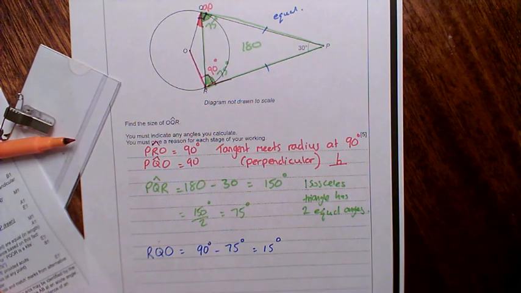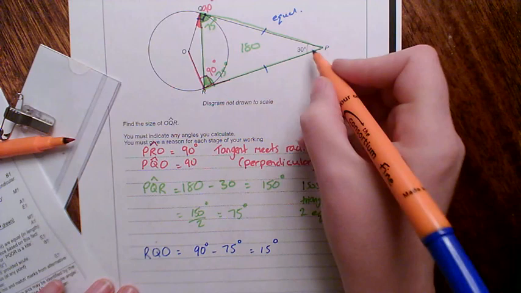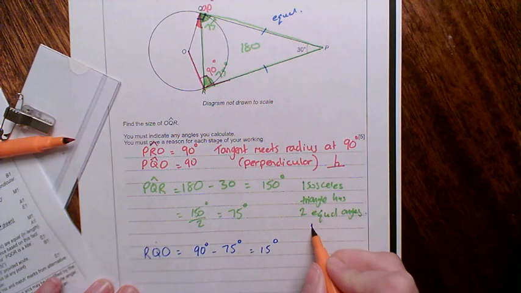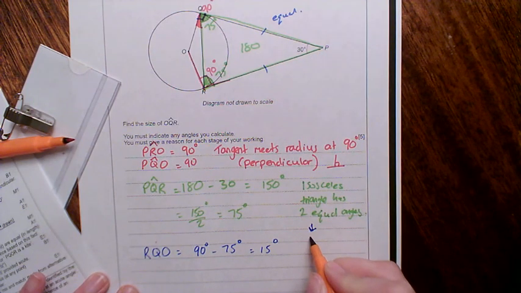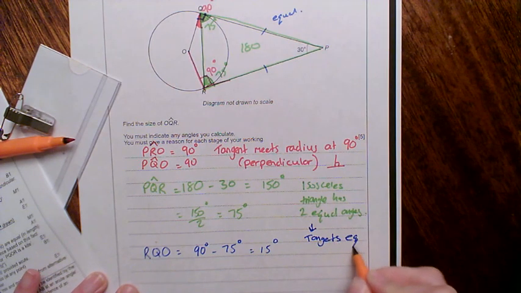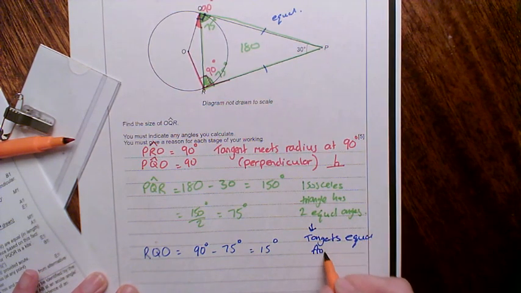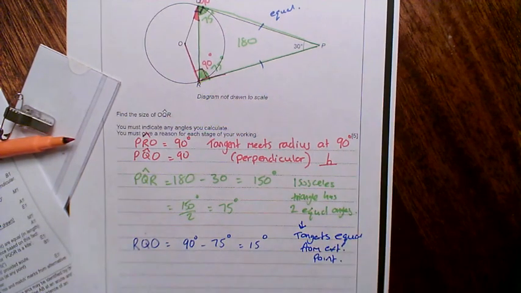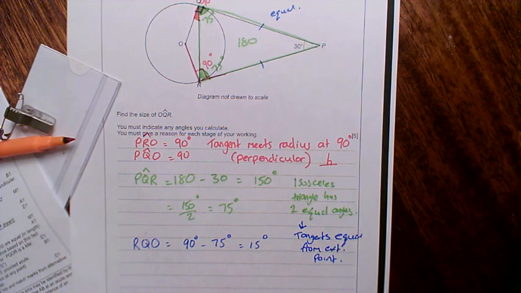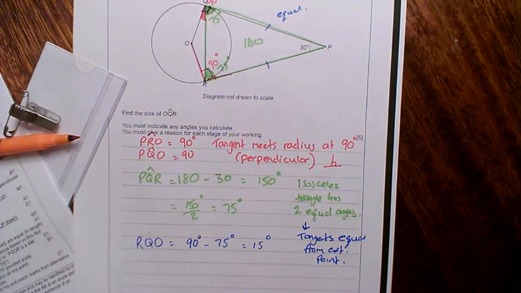You could also provide a reason that it's isosceles, and you know it's isosceles because tangents are equal from an external point. Right, you could go to town on all the reasons, but eventually you get the angle as 15 degrees. The more information you put, the more chance you have of getting the marks.